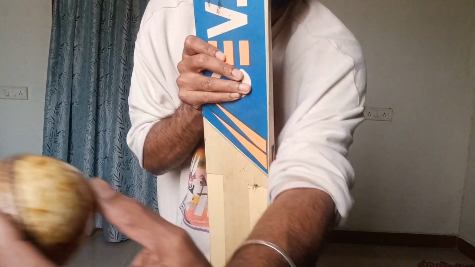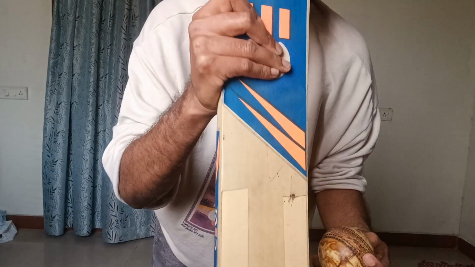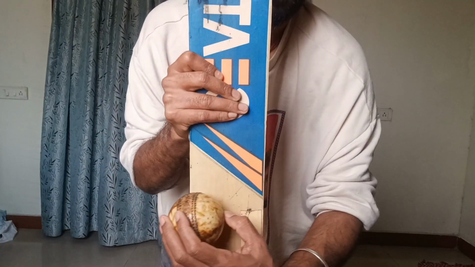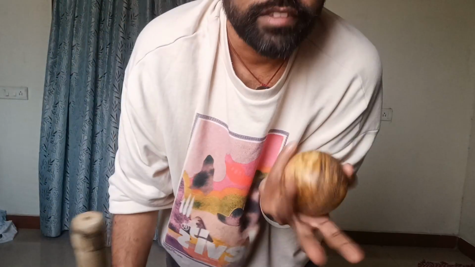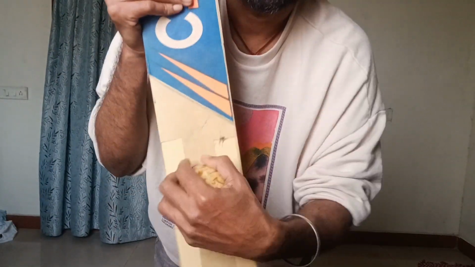So now even if you push it towards the offside, the ball will hit and go towards the leg side because of the impact it has got on the bat. So that can happen only when you design the game that way. And this is a very intricate design which we should get, because we need a lot more varied gameplay in this game.